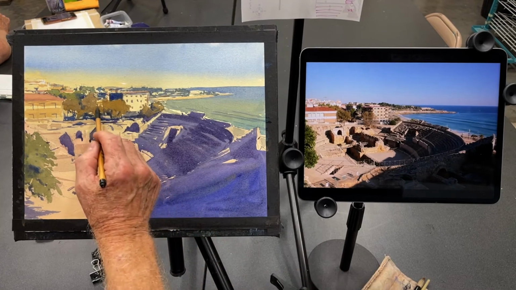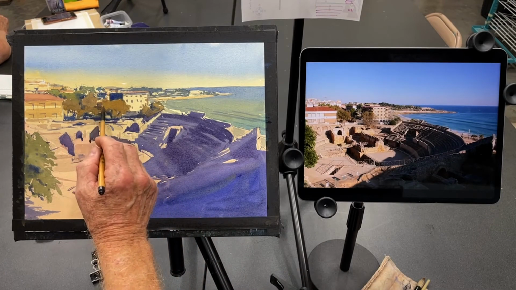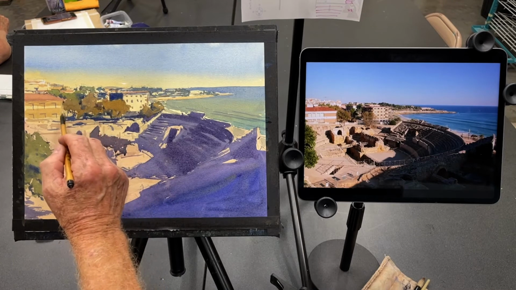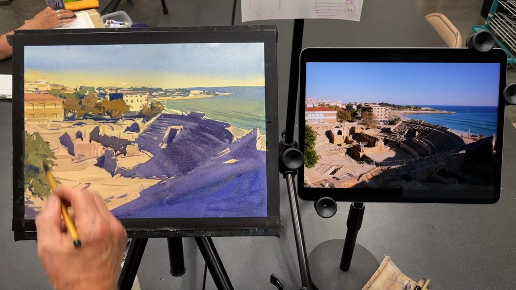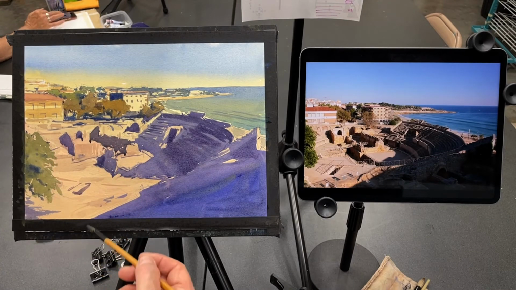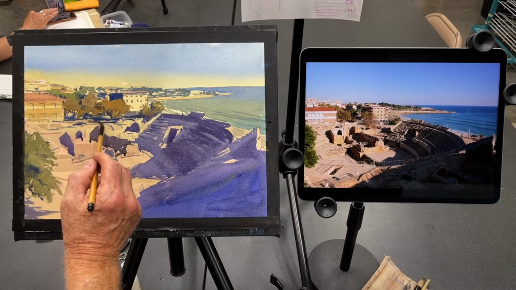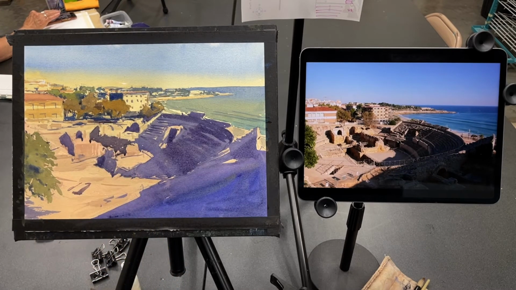Okay, so a little more dark in there. In there. In there. Okay, now this, I want to see this dry, I think.